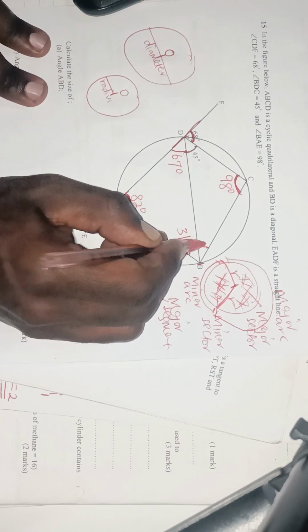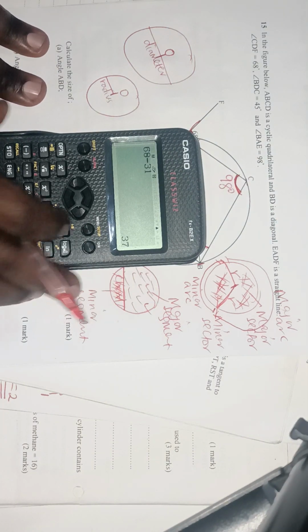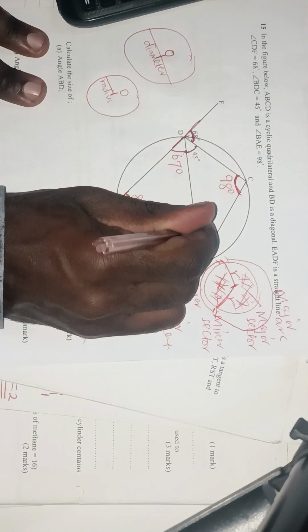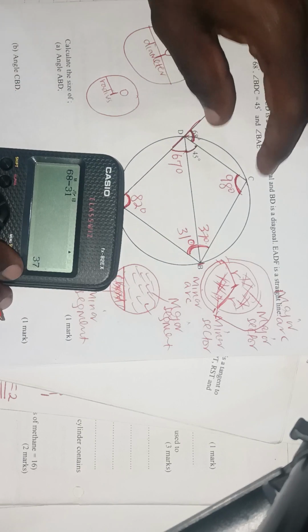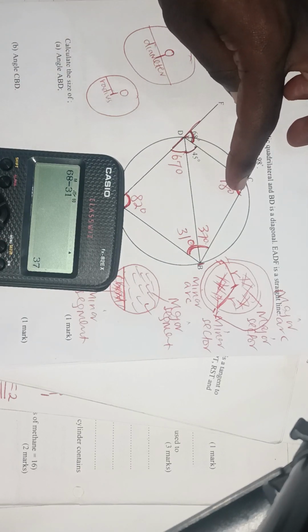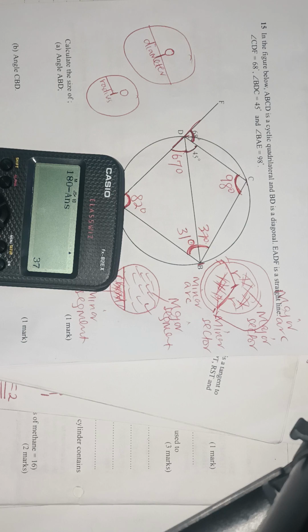You can say 68 less 31, you can get 37 degrees. So the angle at this point is 37 degrees. Or we can as well say 98 plus 45, then 180 less the answer, you can get 37. Same answer is obtained from that.